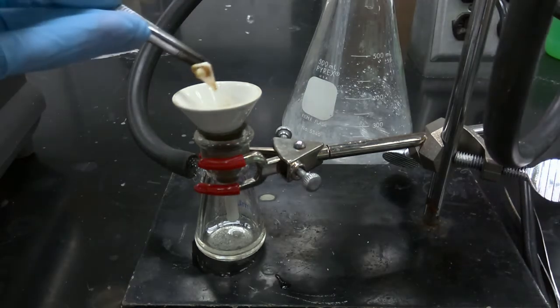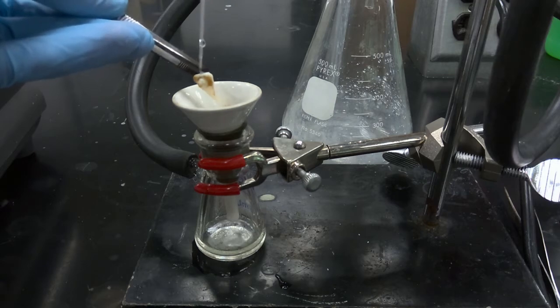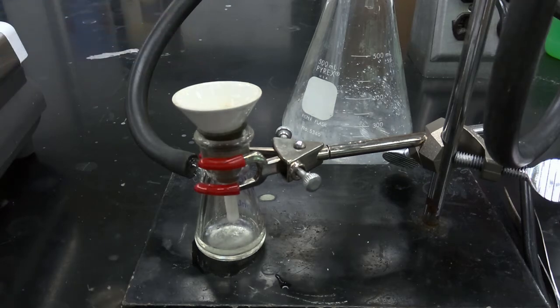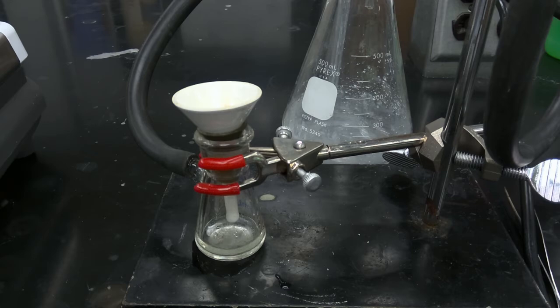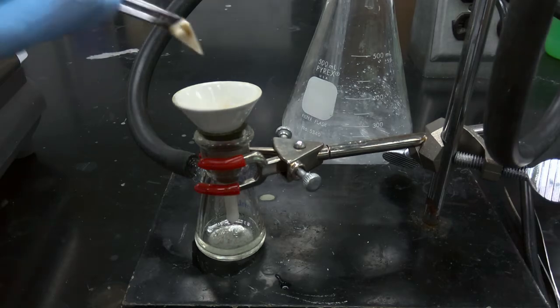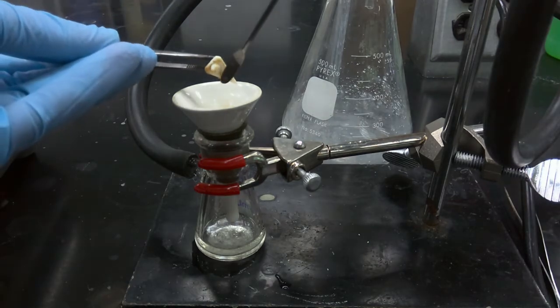We're going to continue to rinse our reaction mixture and stir bar with chilled ice cold water.